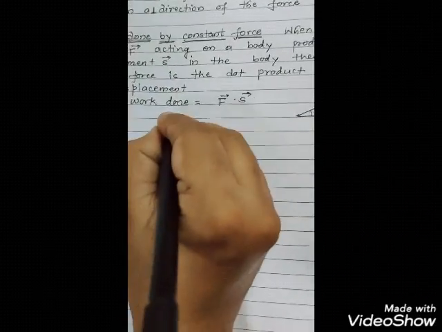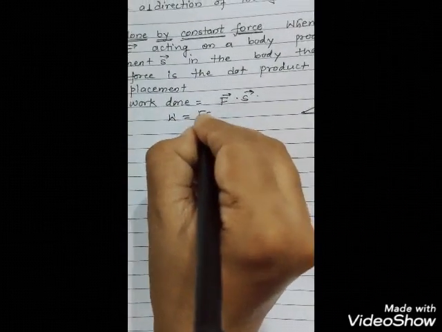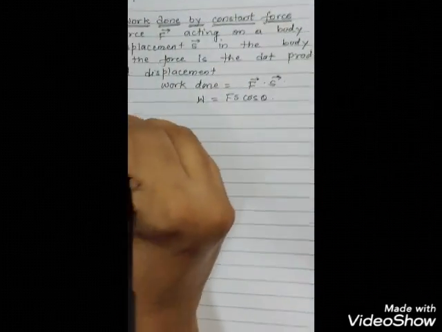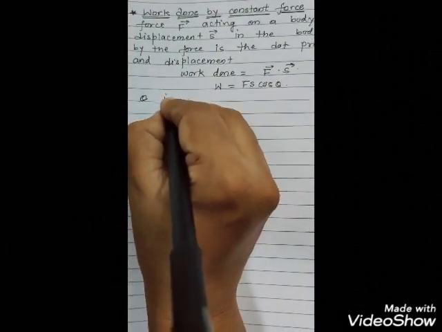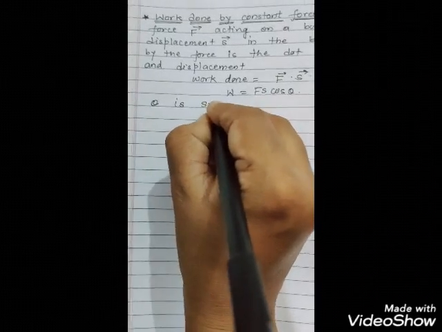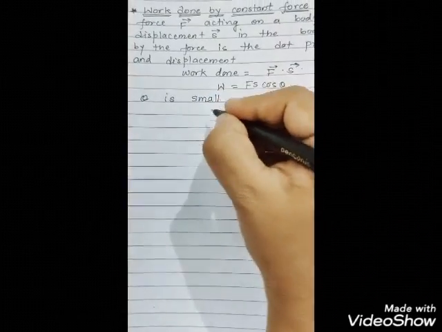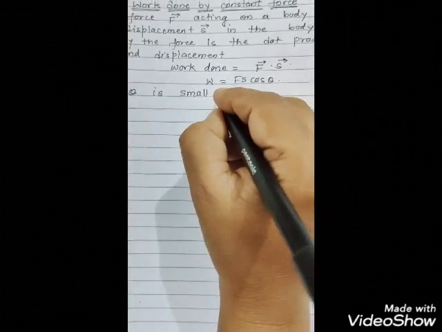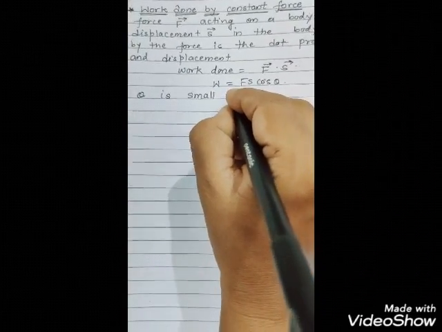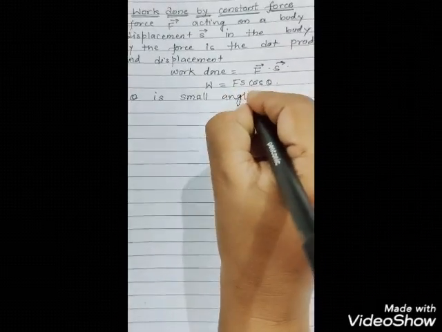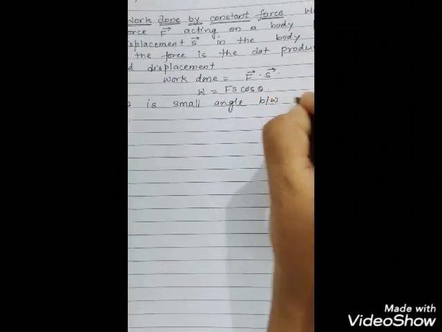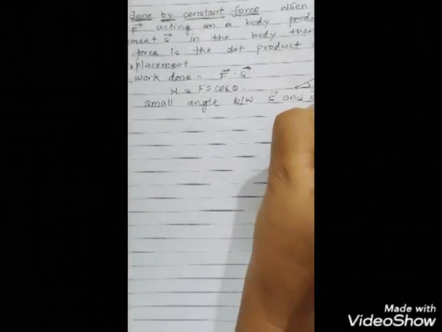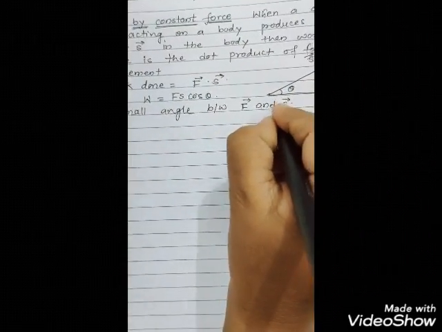So the work done is given as Fs cos theta, and as I said, theta should be the small angle, less than 180 degrees, between force and displacement.